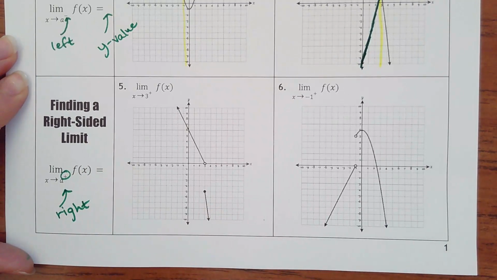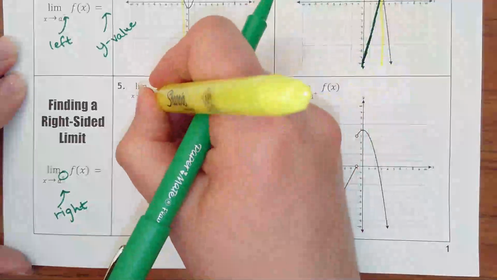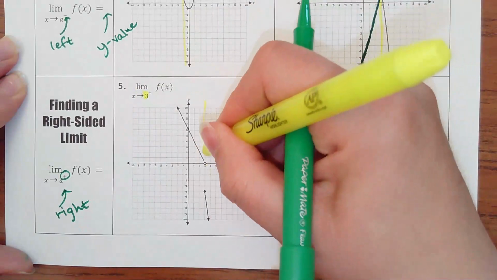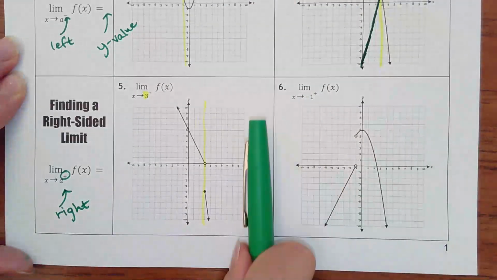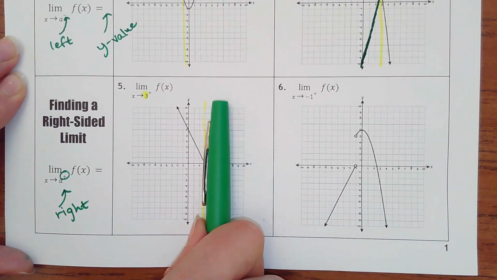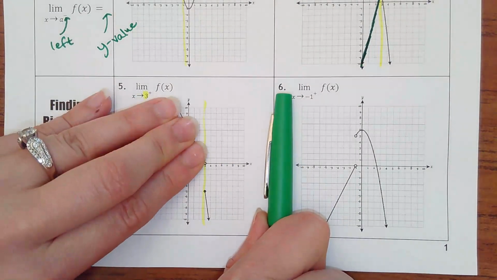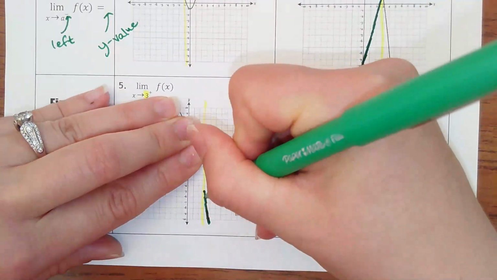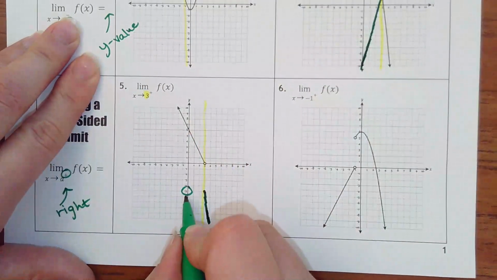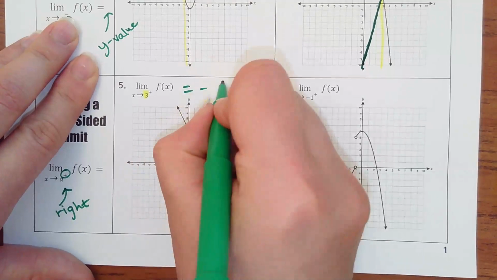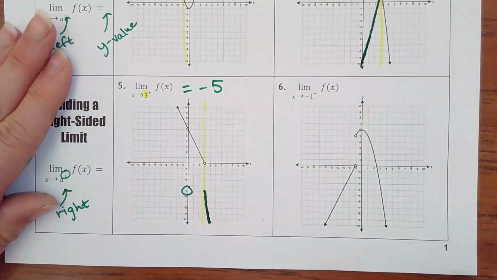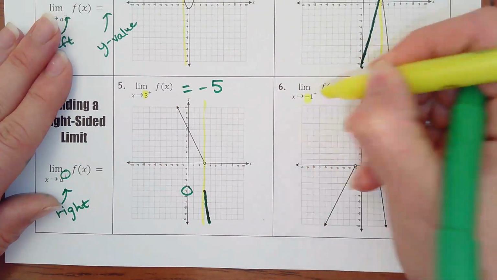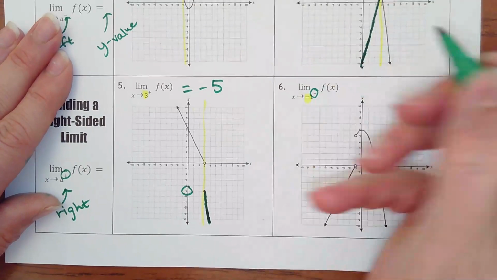So the limit as x approaches 3. Which is again right here on a break. Now I want to come from the right, which is my positive x values. So I don't even look at this piece. I look at the one that's from the right, which is here, and I'm going up to a y value of -5. And last one, I'm approaching -1 from the right.